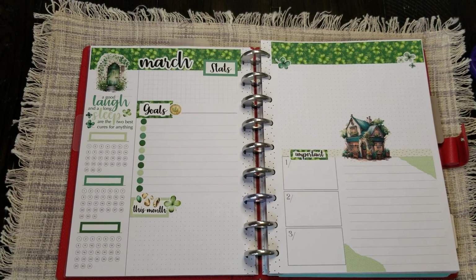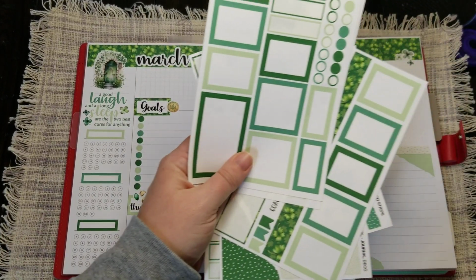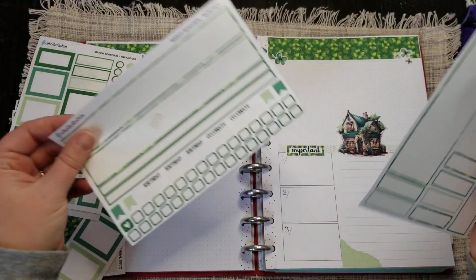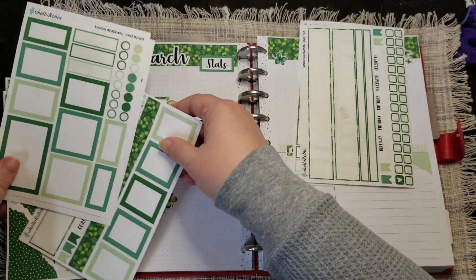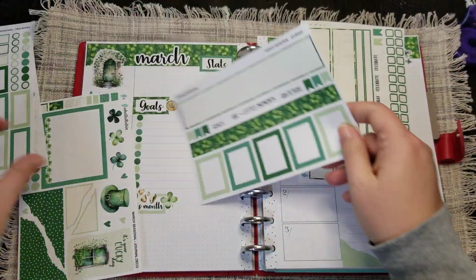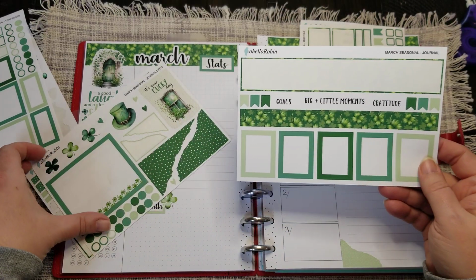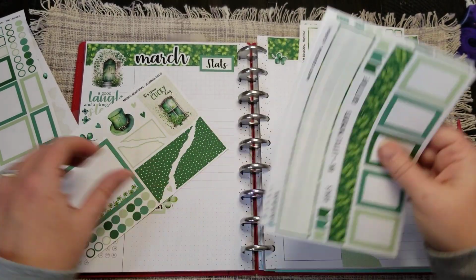So I hope you enjoyed today's video. I am going to really quick show you the rest of the kit that I have left. This is pretty much done. So this was the monthly kit: the headers, the numbers, and the second page. The journal kit, which has the original header page. I still have some extra washi here from that and boxes, so that's left.